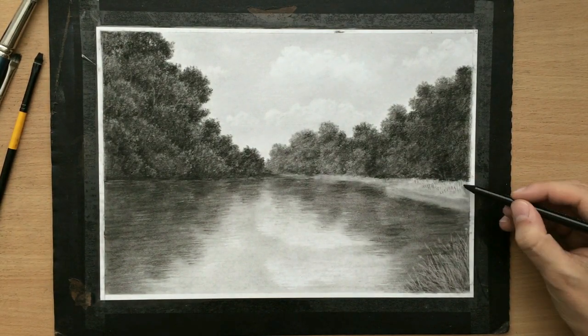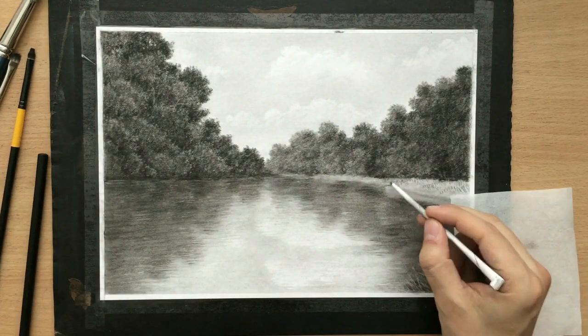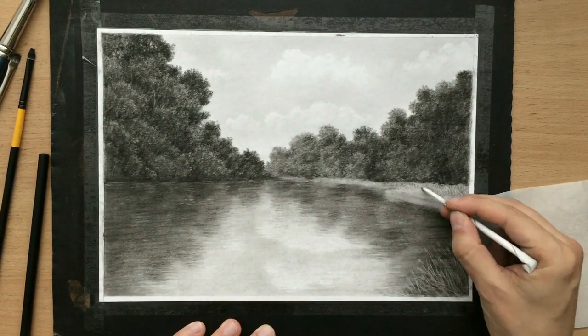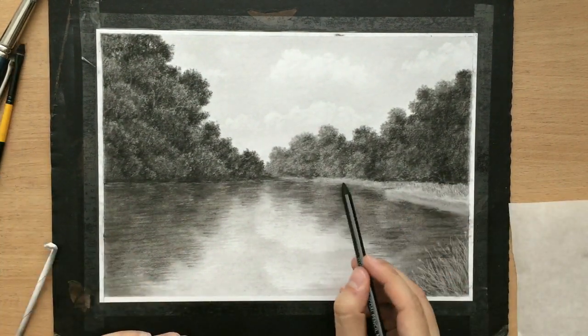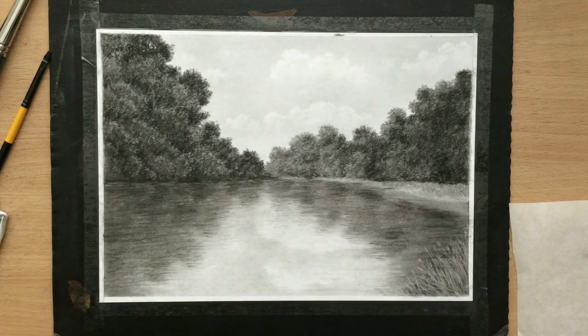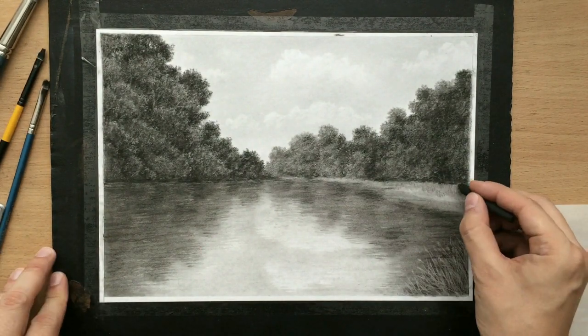So I'm just trying to deal with this area here, even though I wasn't really sure what to do with it. Just trying to suggest that there is an area of grass there near the water.